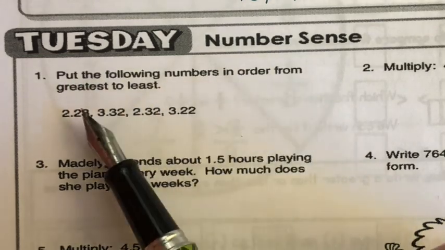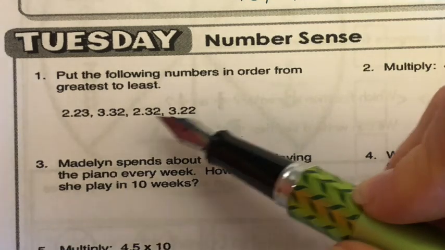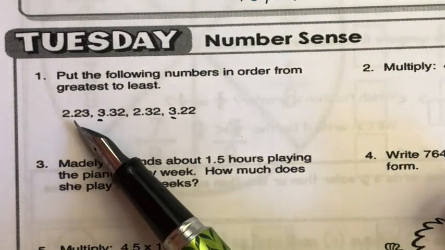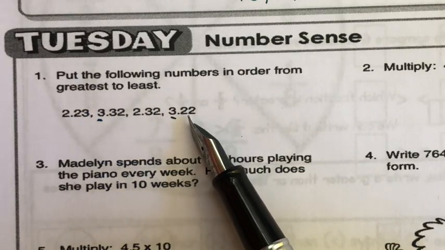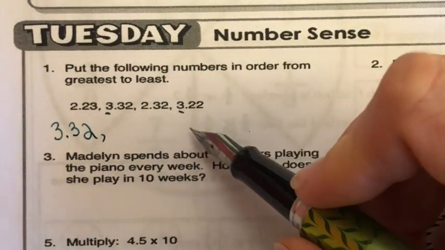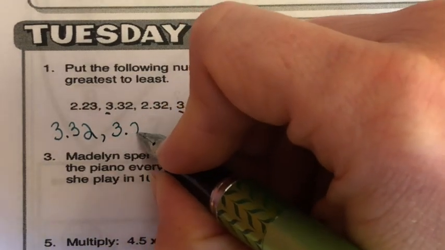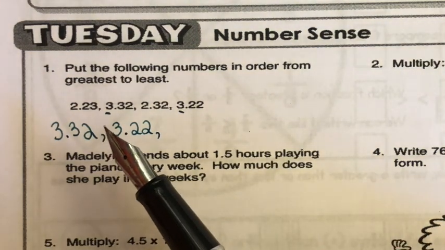Put the numbers from greatest to least. So we find the greatest. So the greatest ones are going to be 1. We first look at the 1 spot. So I have these 2, and they start with 3 1s. So those are greater than the 2s. And I look 3.32 and 3.22. The greater one is going to be 3.32. Breezy breeze blue. And 3.22, 3.22, again, Dr. Seuss, cheesy cheese freezy leaves blue.